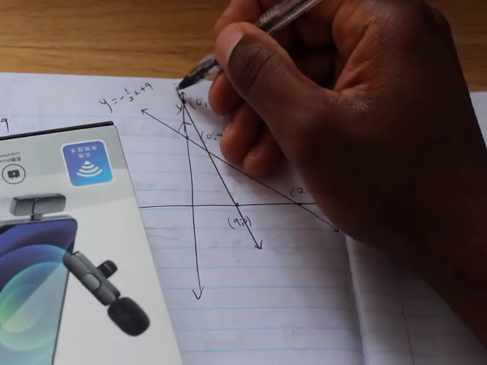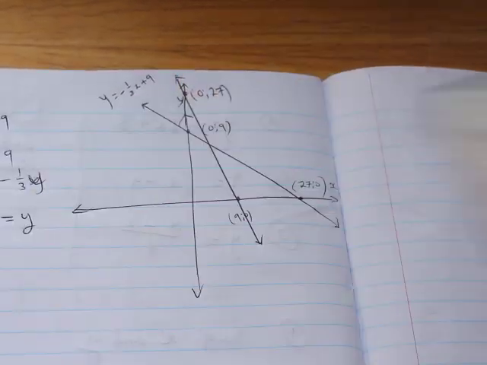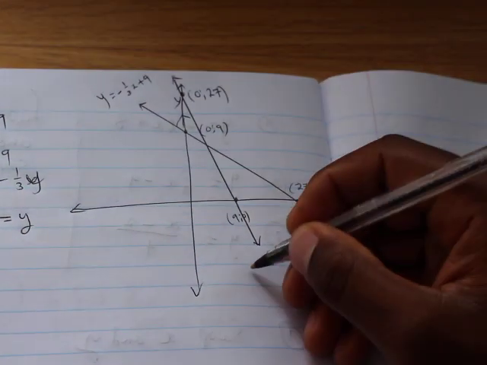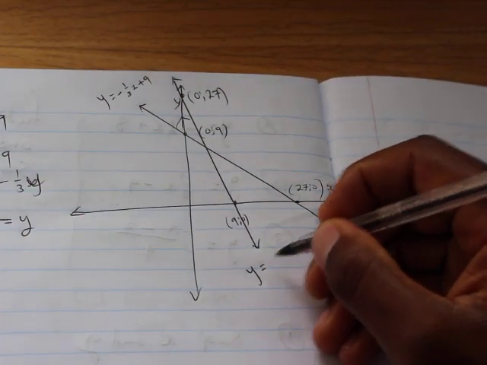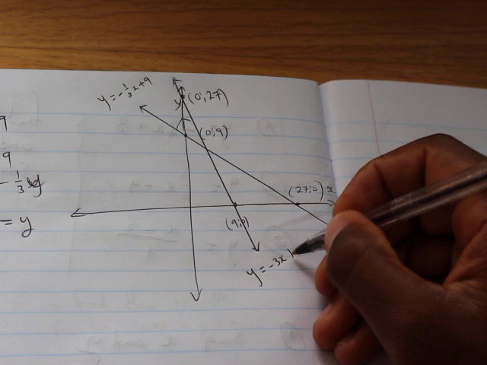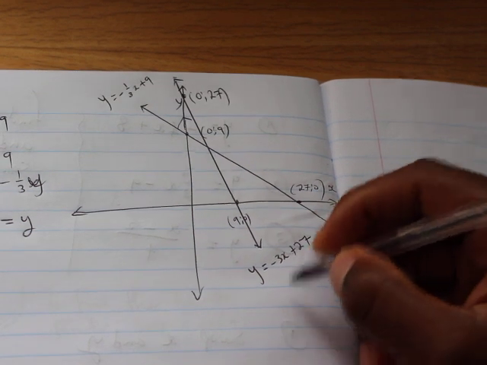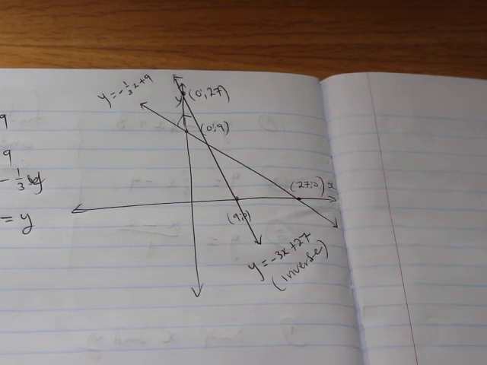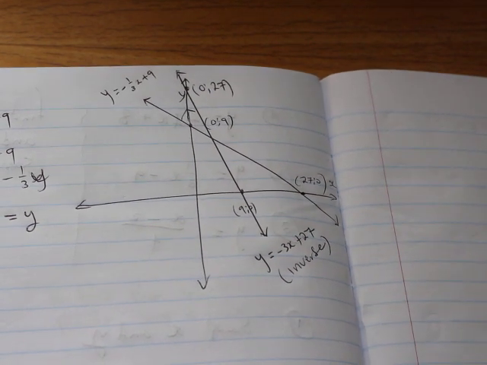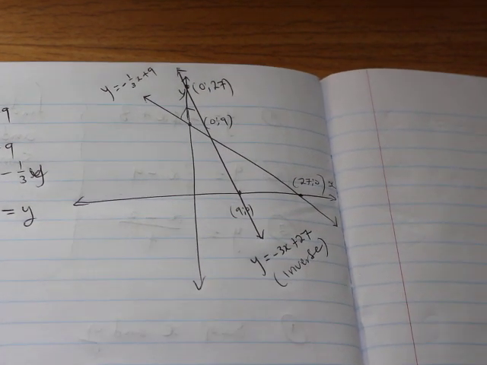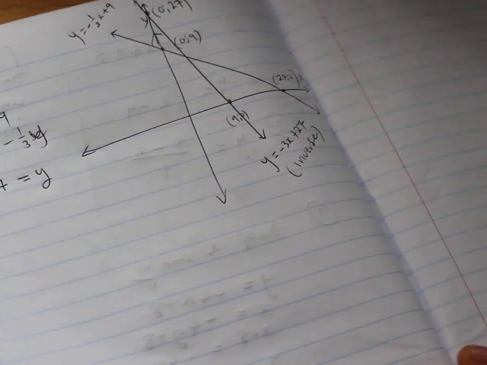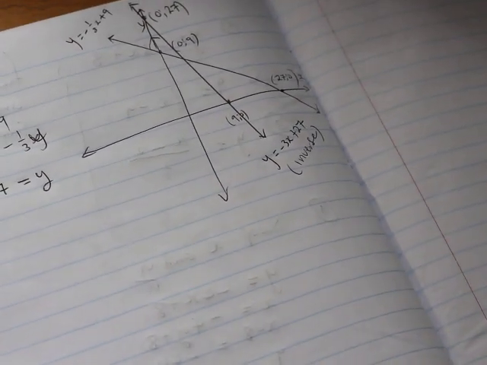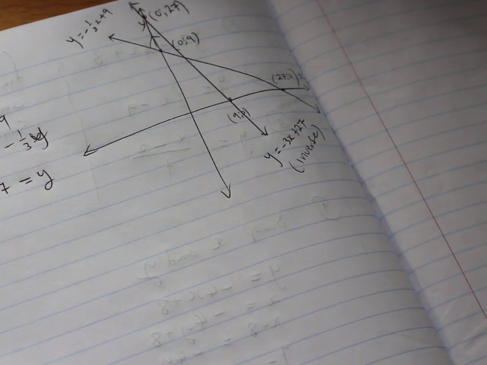So there's the inverse. This is y is equal to minus 3x plus 27, which is the inverse. This looks way better than the first graph that we drew. So that's how you plot the main function and the inverse.